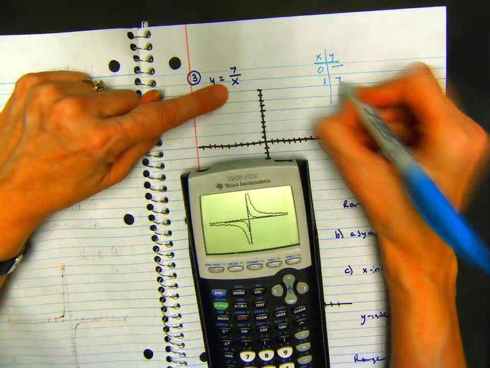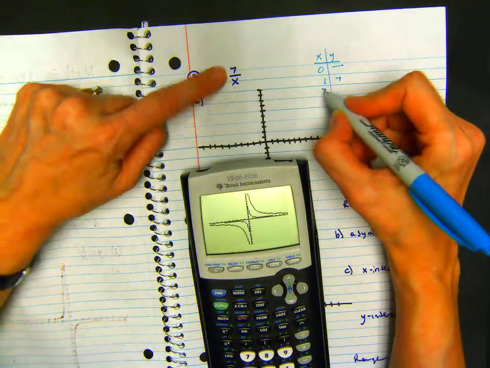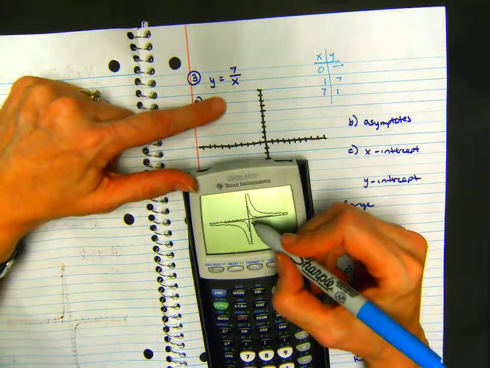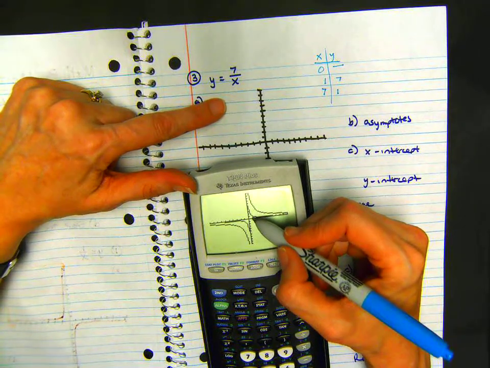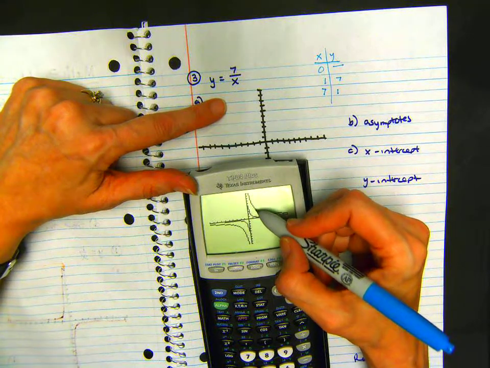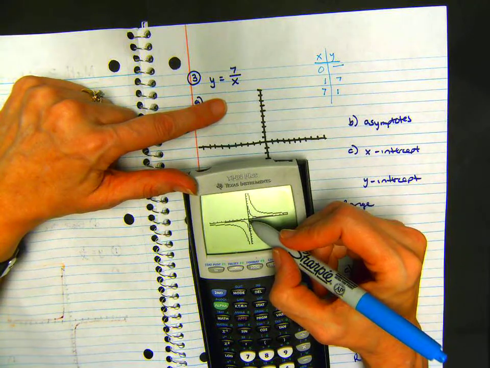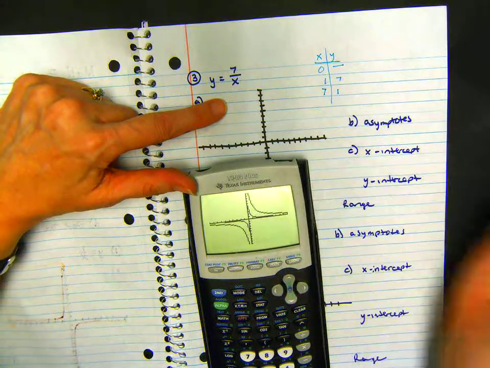When I plug in 1, I would get 7. There's no other real divisors. But if I divide by 7, I would get 1. And so you'll notice before, when I plugged in 1, I got 1 on the old function. And now when I plug in 1, I get 7. And so basically that ends up keeping the graph further away from the origin. It's just kind of expanded there.